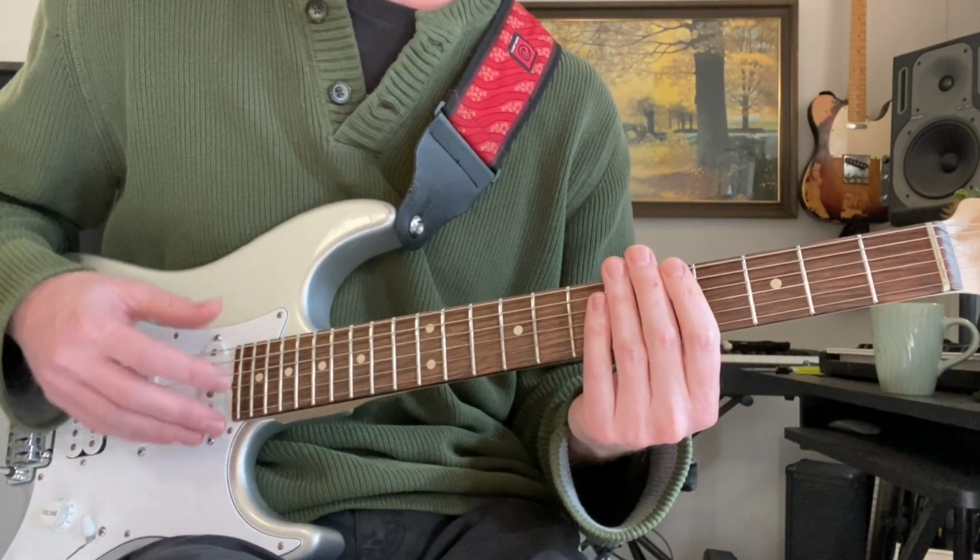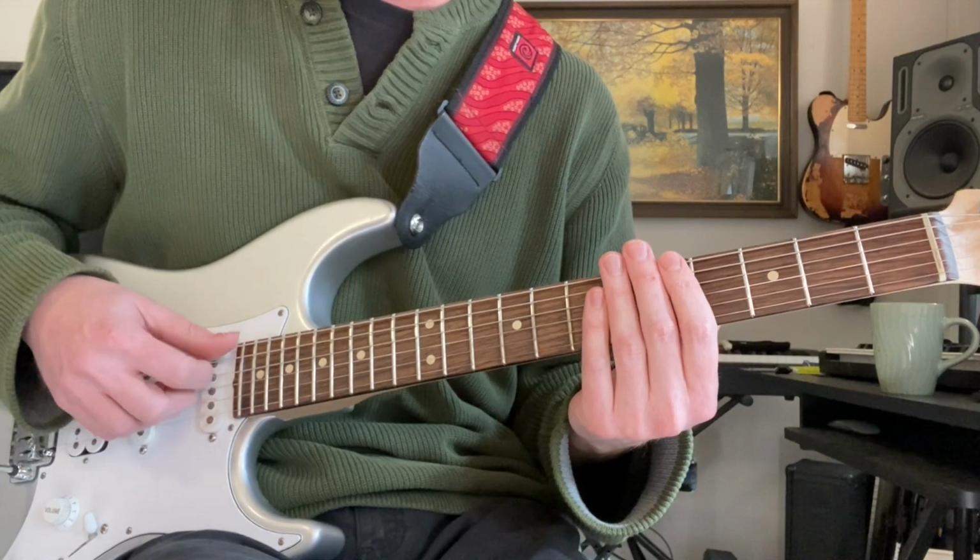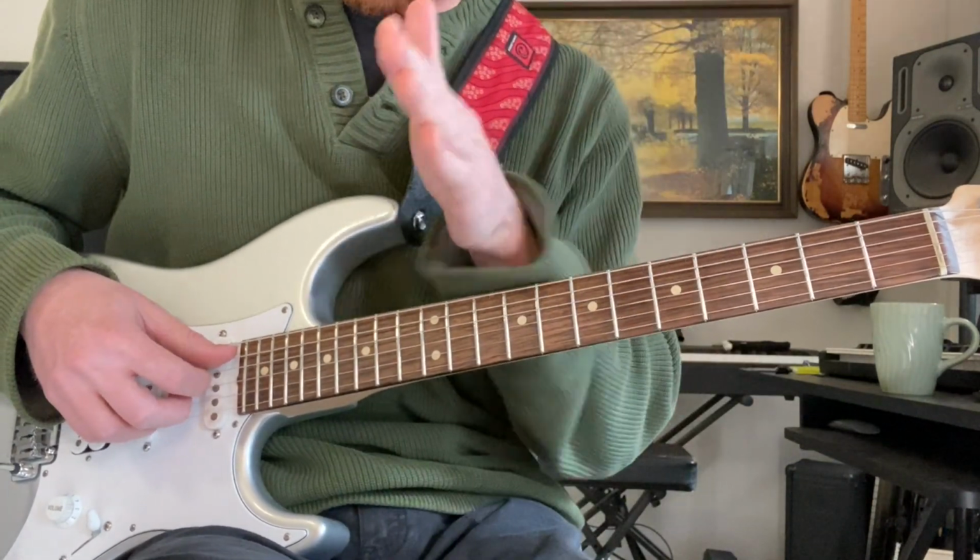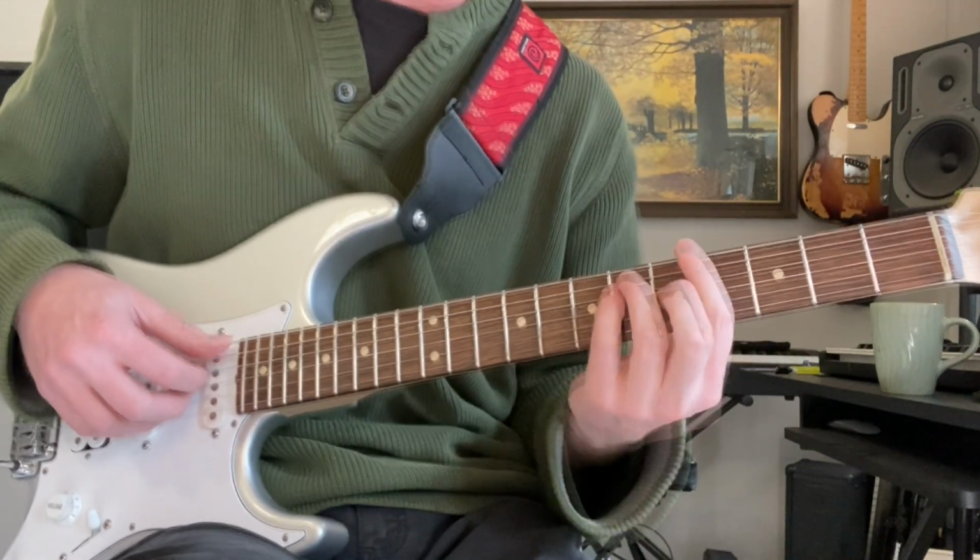So after 3 times of that, we get to the bridge. So let's run the entire verse once through, even though it would be 3 times through. Ready? Starting with the G sharp.